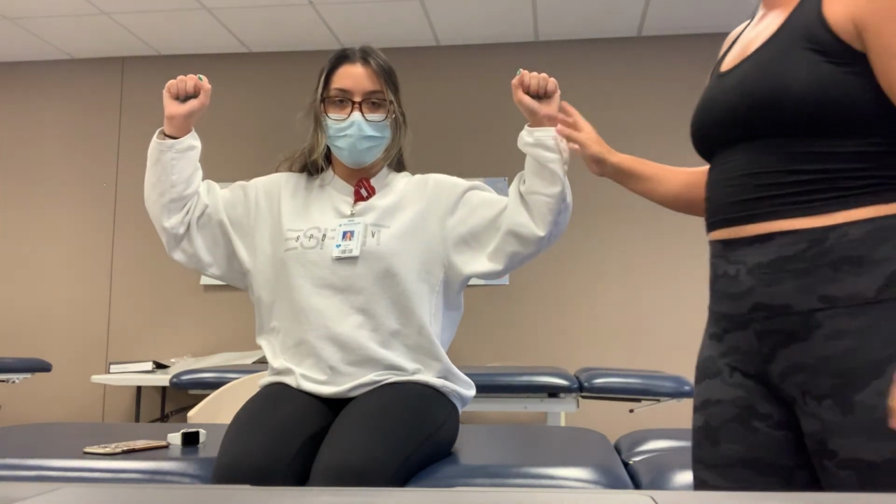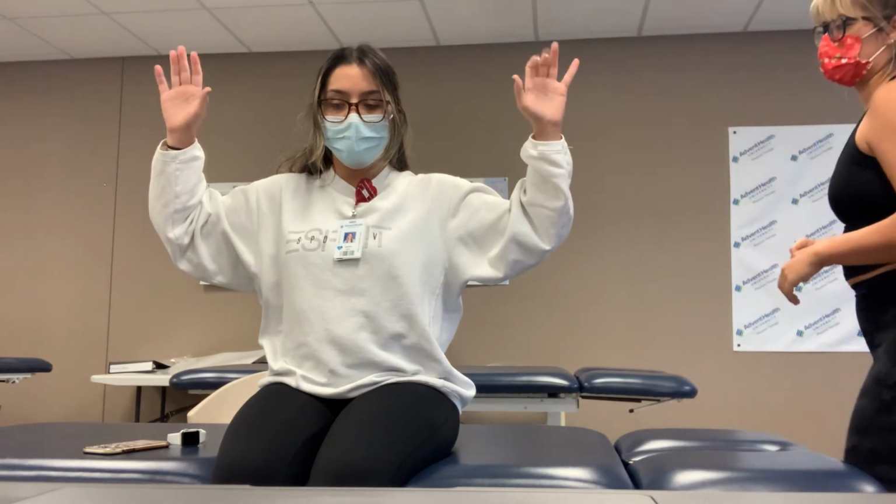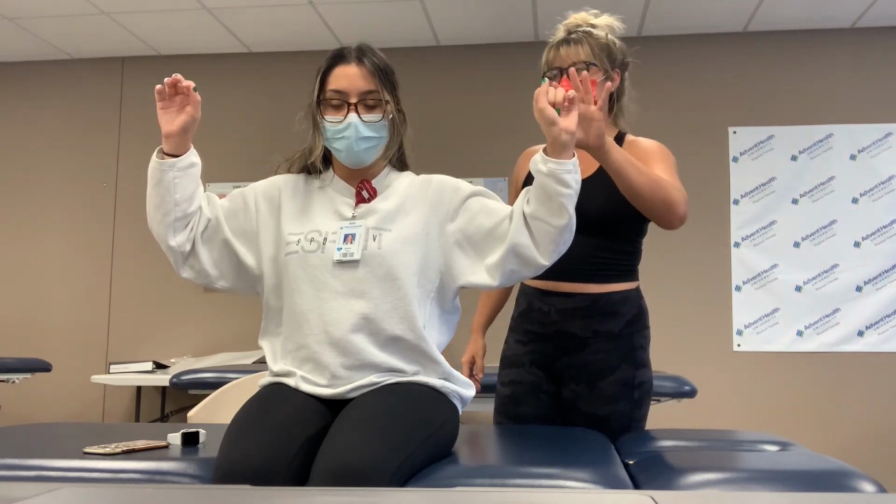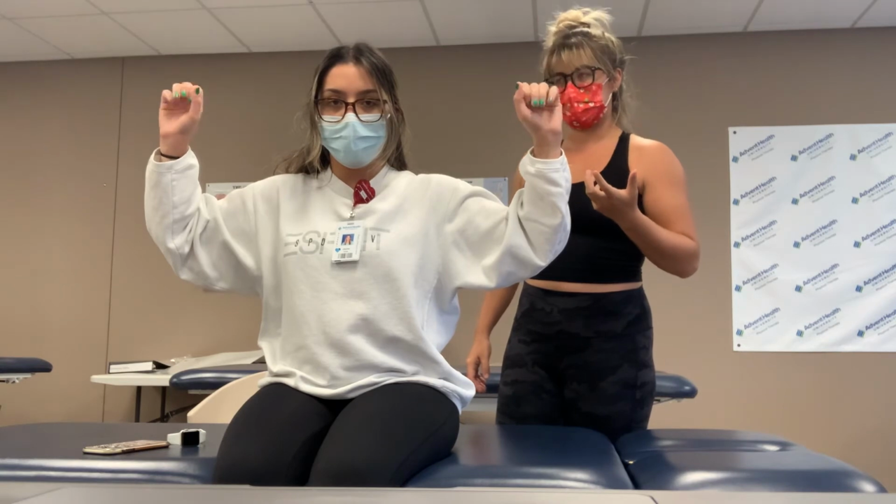The next test I'll be performing is the Roos test. This is a test for thoracic outlet syndrome, specifically for any neurological involvement in thoracic outlet syndrome. So what I'm going to have my patient do is ask her to lift her arms up to about 90 degrees on either side, good, and then you can open and close your fist. She would perform this for about 3 minutes, and if she had any numbness or tingling or any of that kind of neurological signs in her fingers or hands, that would be a positive sign for this test.